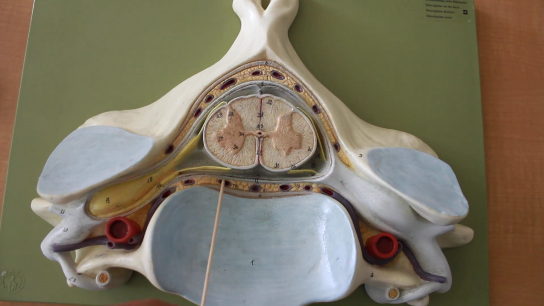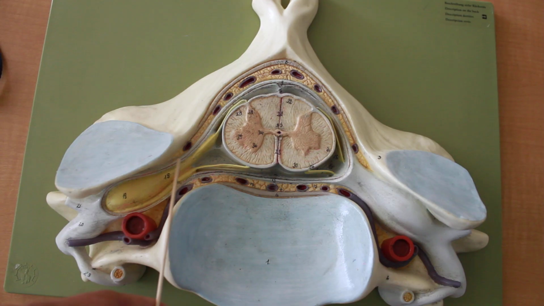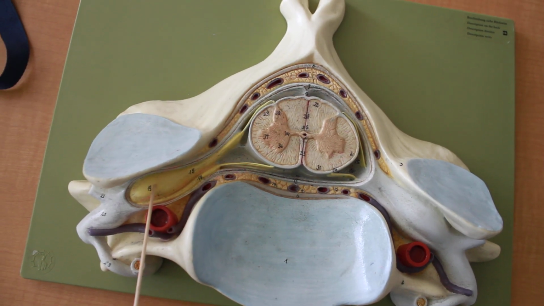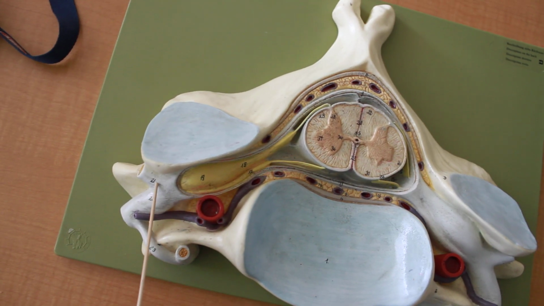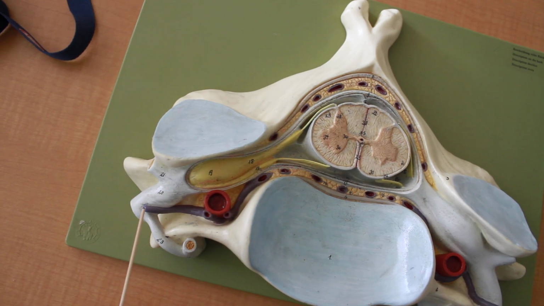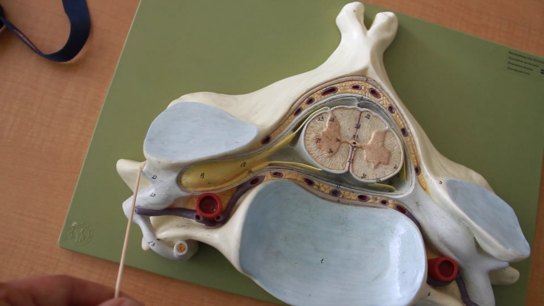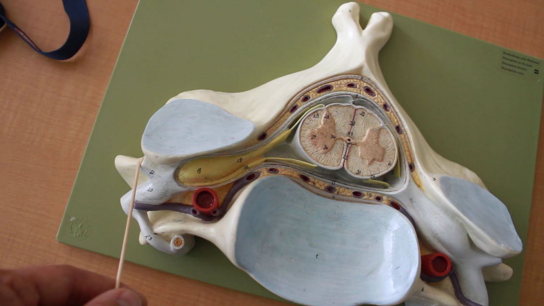They give off roots, the anterior root and the posterior root. The posterior root has a ganglion, so this is the posterior root ganglion or the dorsal root ganglion. They join together, they turn into the mixed spinal nerve, and then they become the anterior or ventral ramus, and the posterior or dorsal ramus.